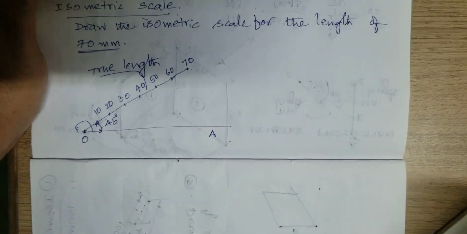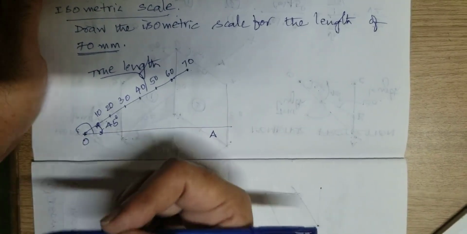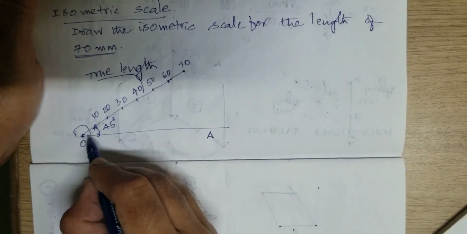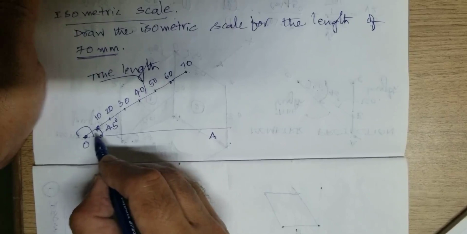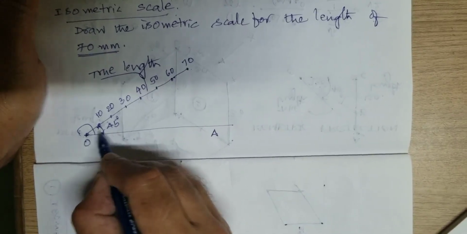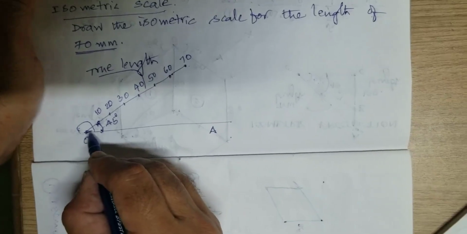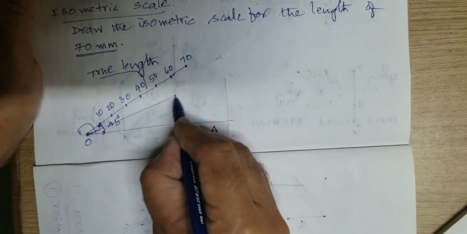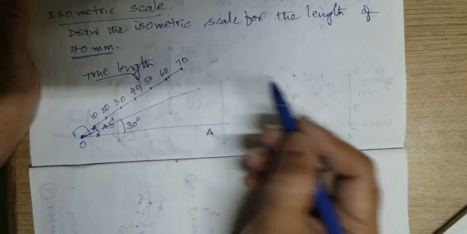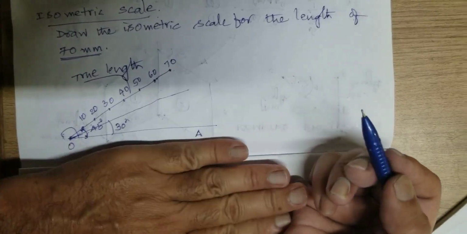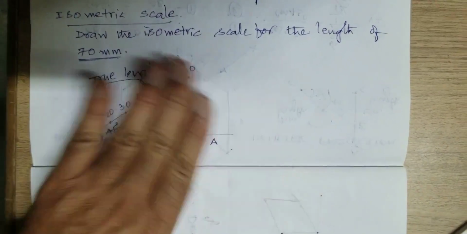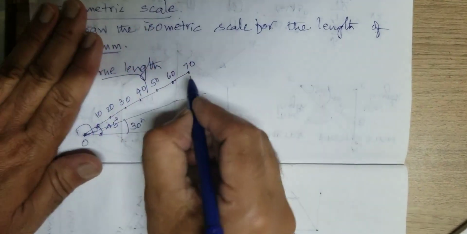Then the isometric line we have to draw. How do we draw it? We know true length is on the 45 degree line, and iso length is on the 30 degree line. Take the 30 degree line with the compass from this point itself. We get the 30 degree line. It is the iso length. You just extend it. Now draw the perpendicular to this OA line. Keep your mini drafter here like my hand, and from this draw one more line.